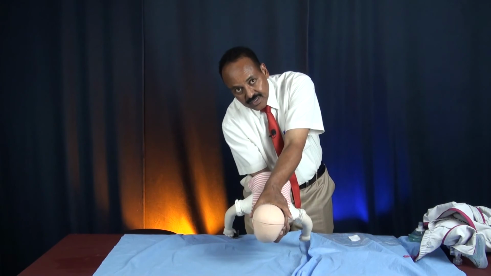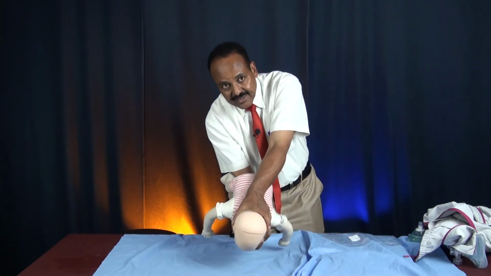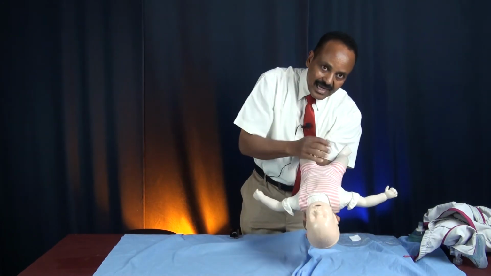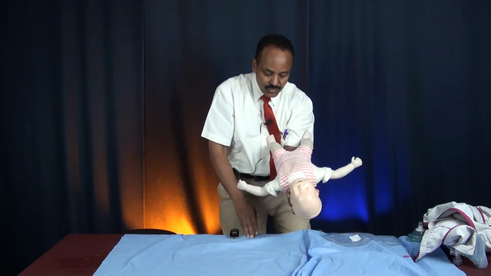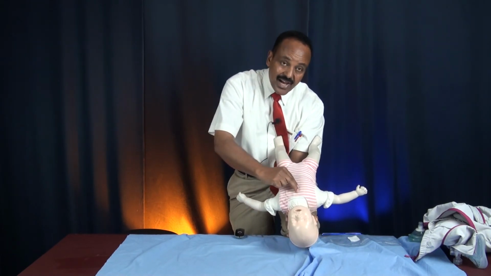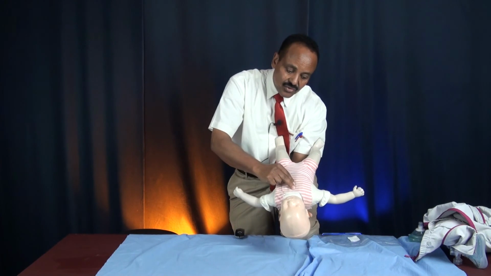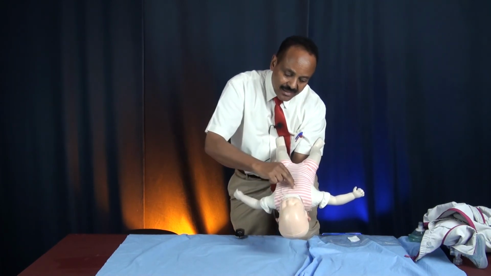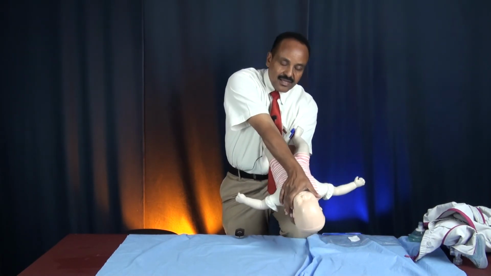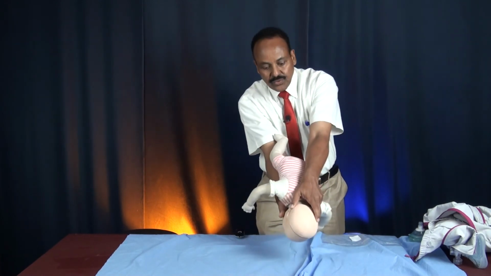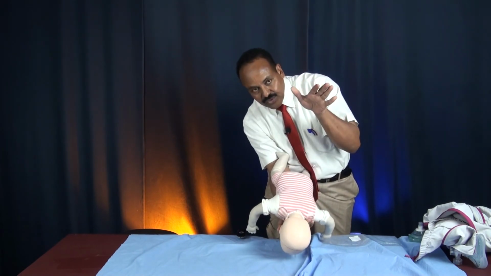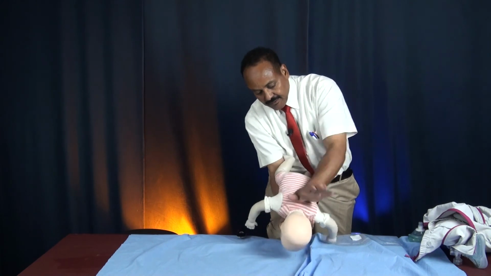Then sandwich the infant and turn him to your forearm of your left hand and stabilize your forearm with your thigh and give him 5 chest thrusts. Don't forget to stabilize the head. 1, 2, 3, 4, 5. Again, sandwich the infant and turn him to your right hand, right thigh, and again you give 5 back blows.